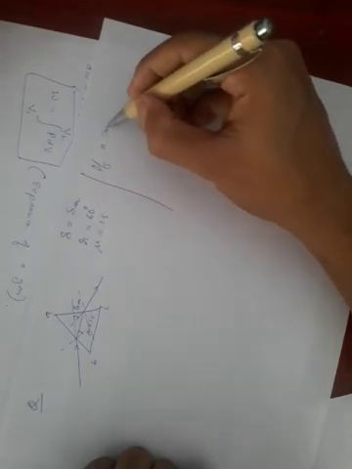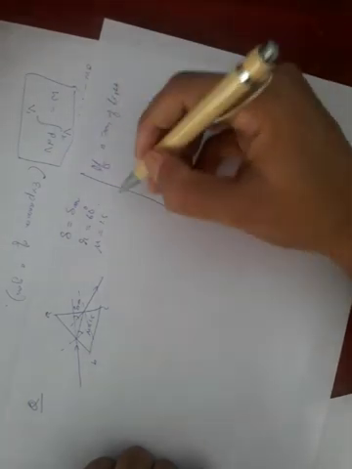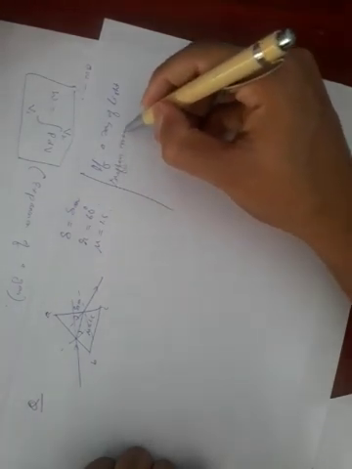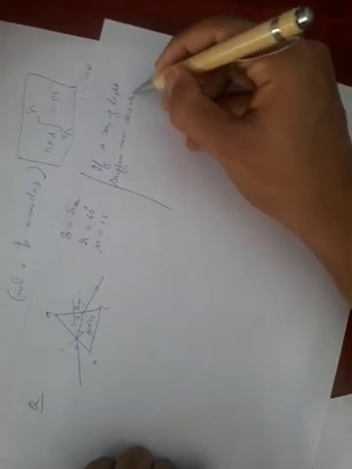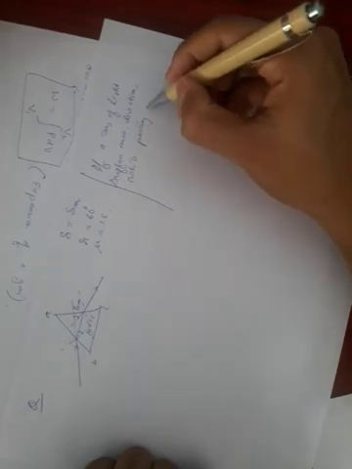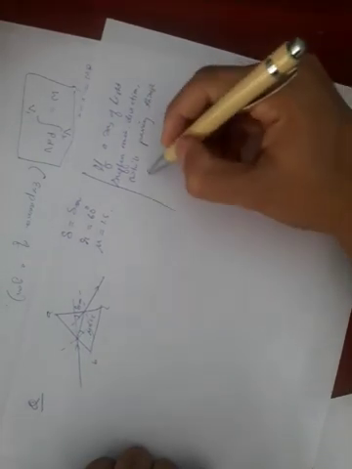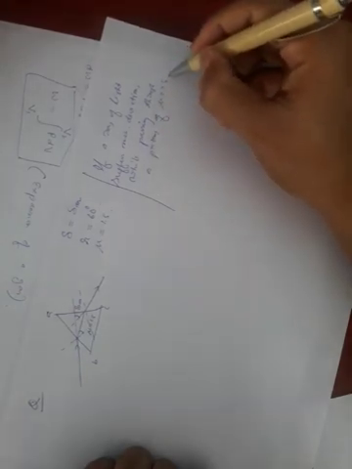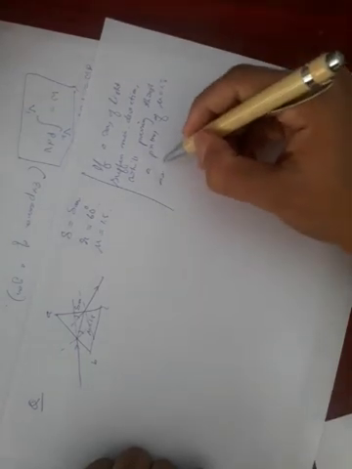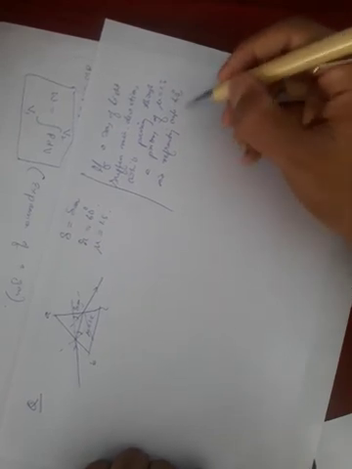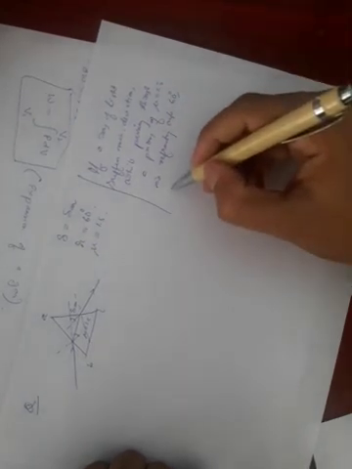If a ray of light suffers minimum deviation while passing through a prism of refractive index 1.5 and refracting angle of 60 degree, then you find the angle of deviation and angle of incidence.